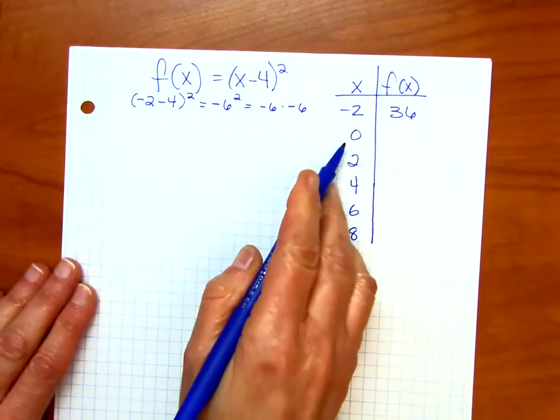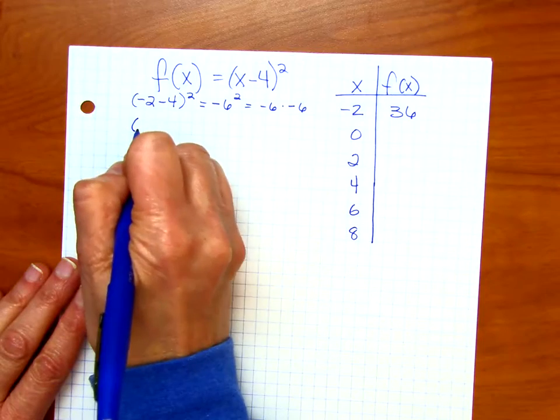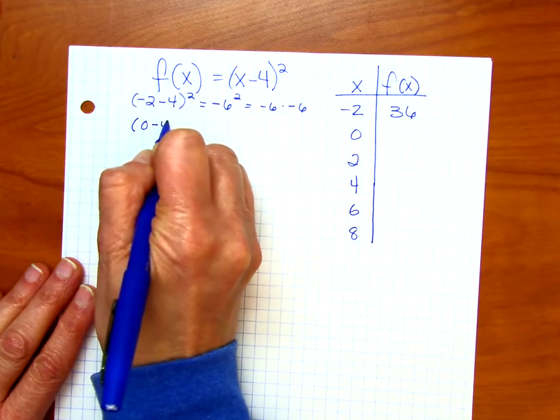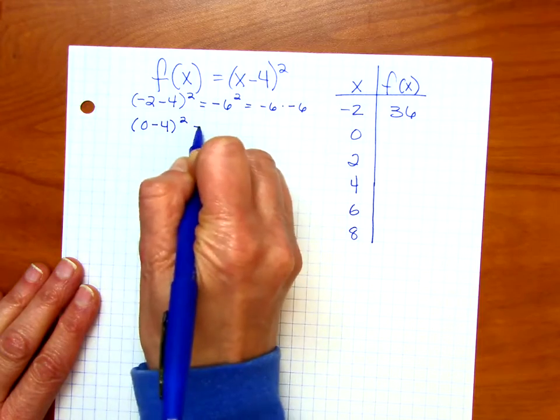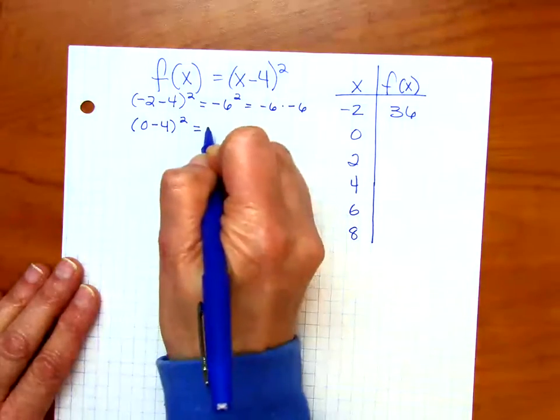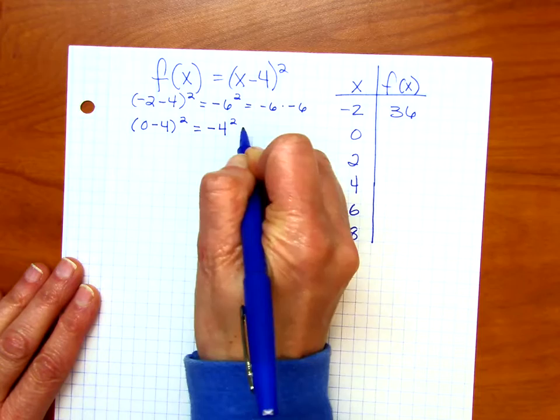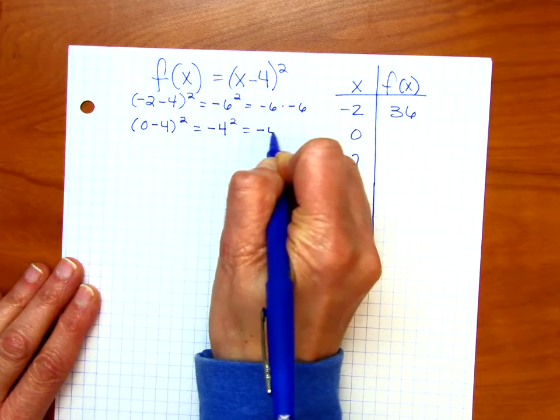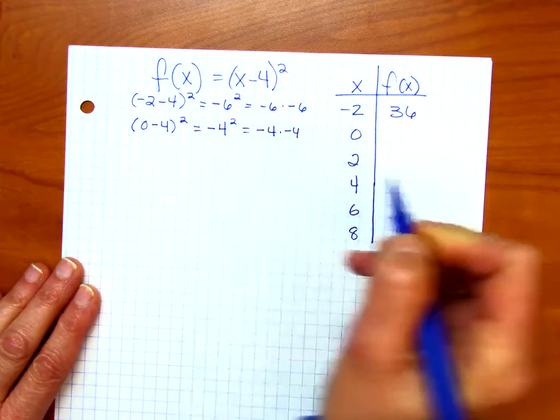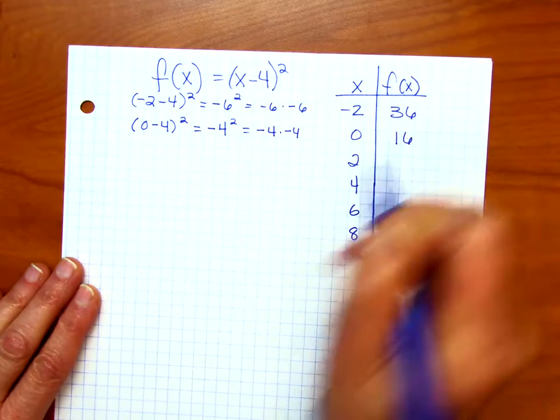Now we're going to take the 0 and plug it in where the x is. So 0 minus 4 squared. Well, 0 minus 4 is minus 4. And when we square that, that's the same thing as negative 4 times negative 4, which will give us 16.